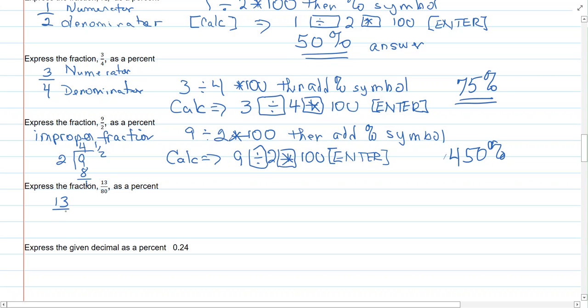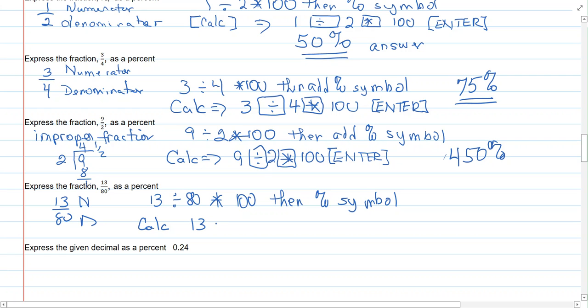Now this one looks strange, but it's not. We have the 13 over 80. This is a proper fraction, so we're going to do the 13 divided by 80 times the 100, and the percent symbol for the conversion. And of course on our calculator, the 13, we'll give it a command for the divide key, by 80. And then we're going to do the times 100, our enter key.